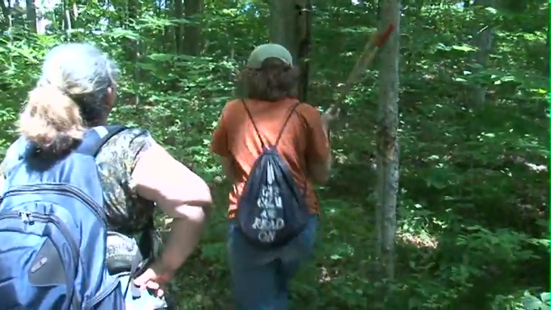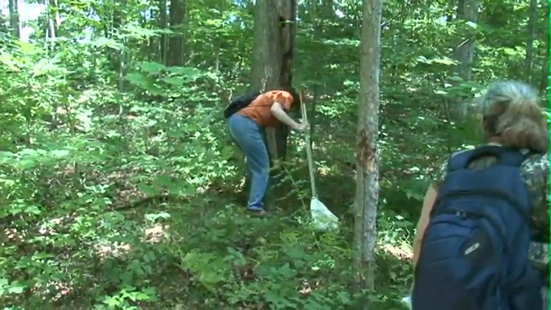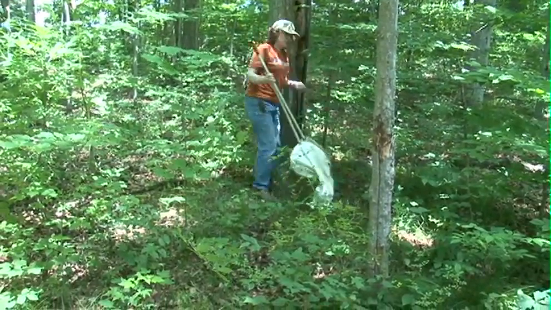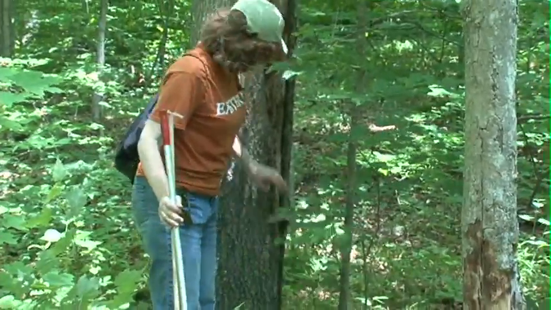Yeah, so basically you can see, this is just nothing but sawdust. There's just piles and piles of it in here.